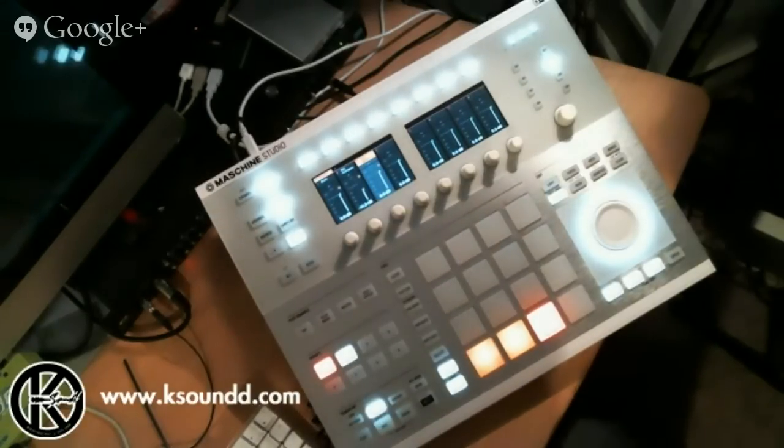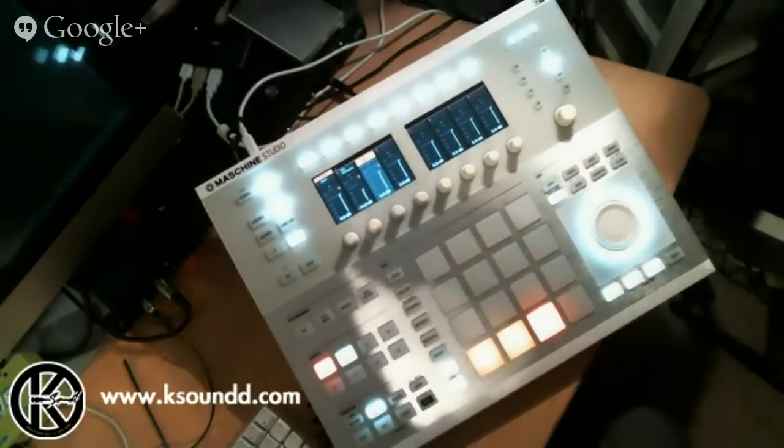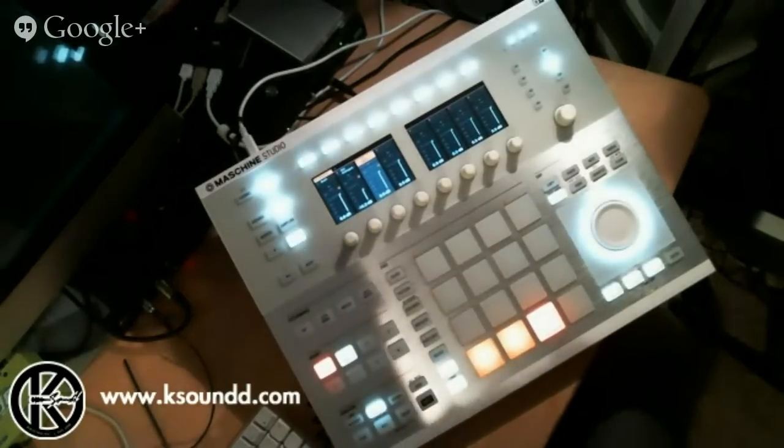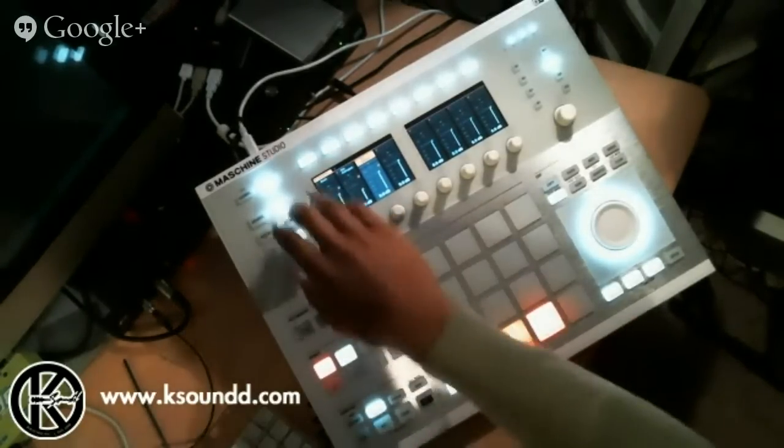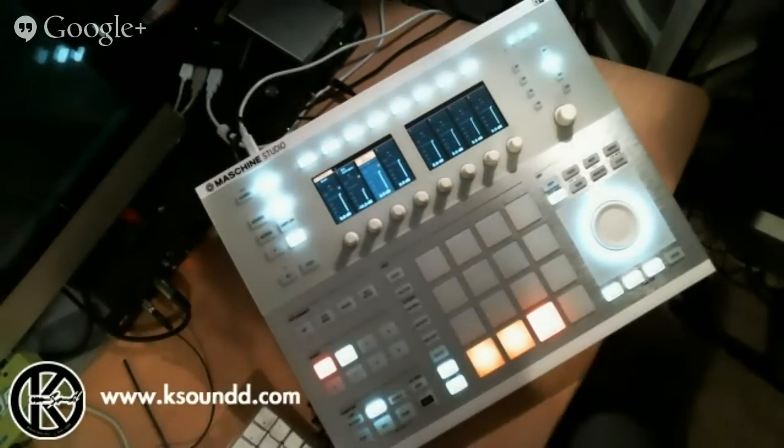Let's see if I can. Nah, I was gonna lower my buffer size inside of Maschine Studio, but I'm scared I might mess up something while I'm recording, while I'm doing this live show. So I'm just gonna keep it just the way it is and try to work through it.